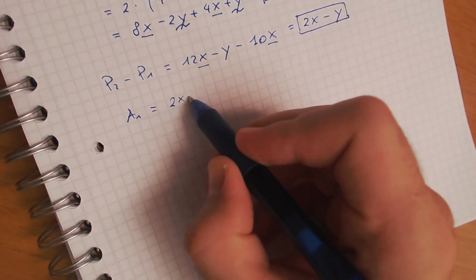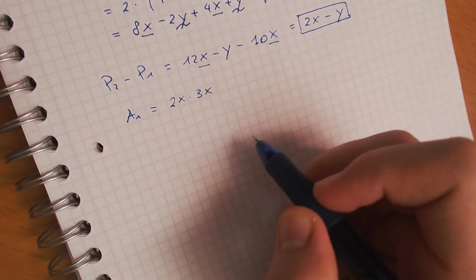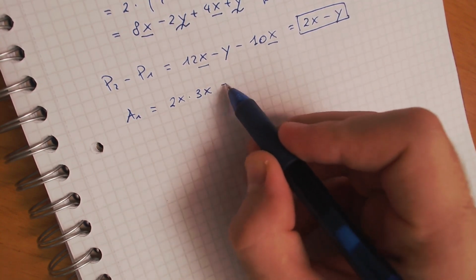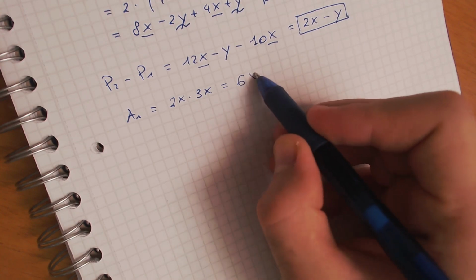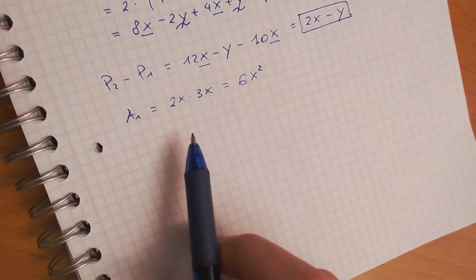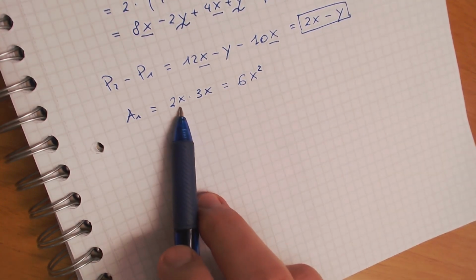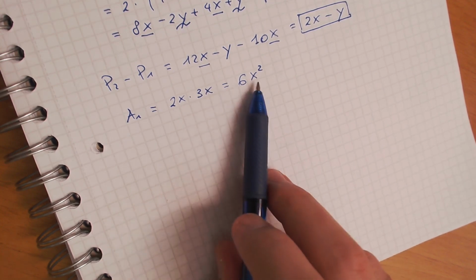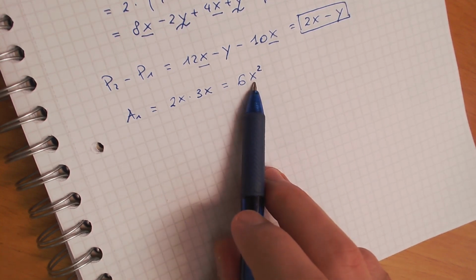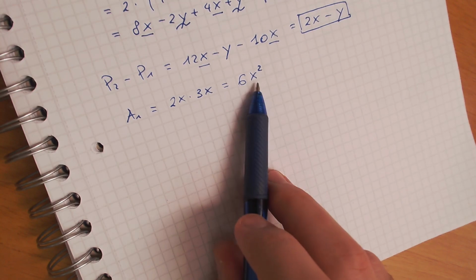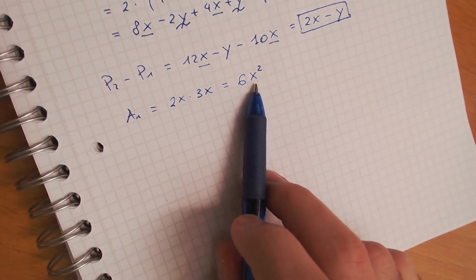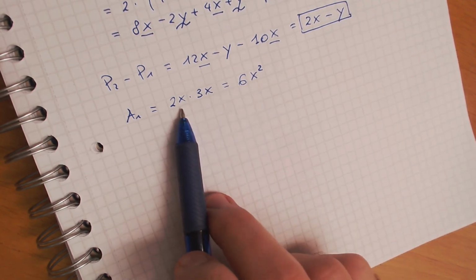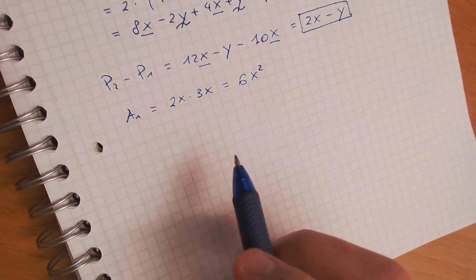Now we have to calculate the area of the first rectangle, which, as we said, was 2x times 3x. Here we just have 6 times x squared, because we multiply x and x and end up with x squared. This is the area of the first rectangle, the product between the two sides.